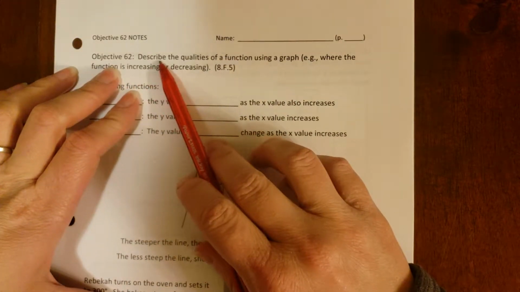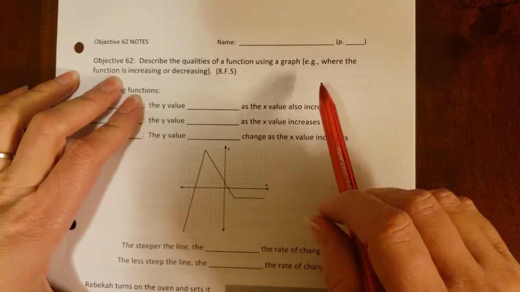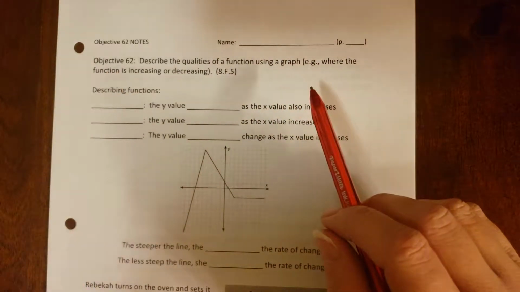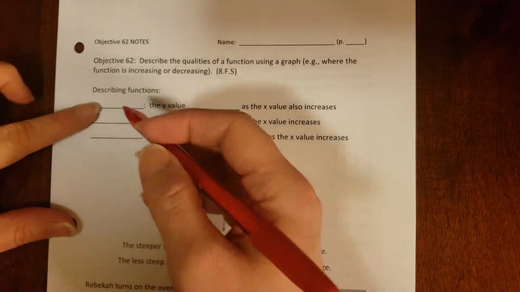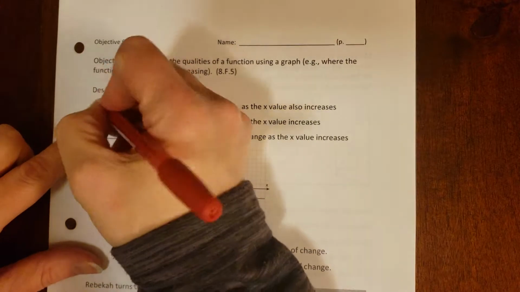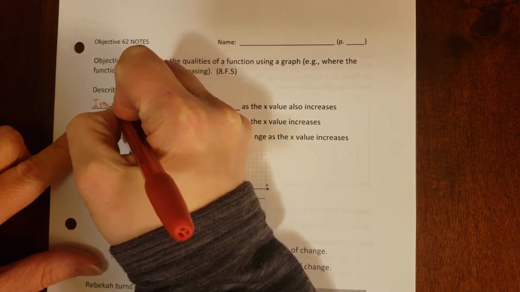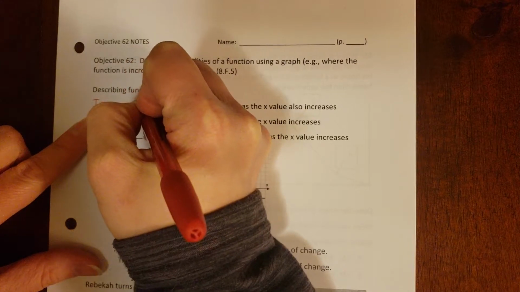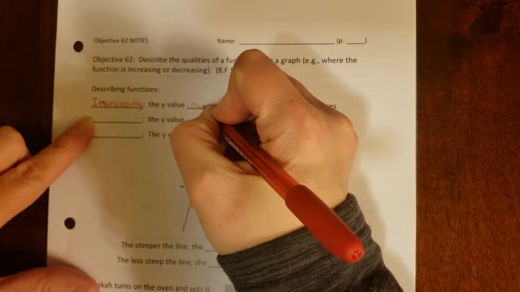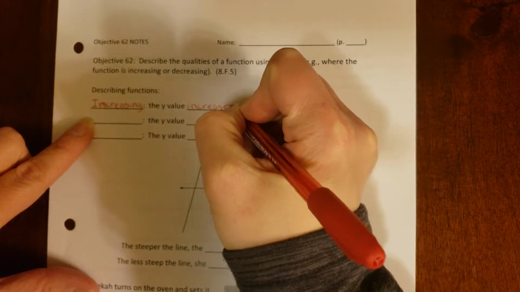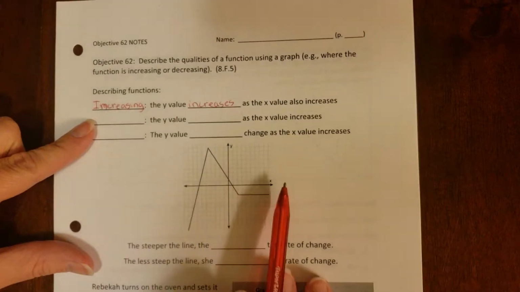We're going to describe qualities of a function using a graph, or we could call these qualitative graphs. And we're going to talk about increasing and decreasing and constant functions. Now, to describe functions, we can call them either increasing, and in this, the y value then increases. When you're looking at these graphs, just read them from left to right, just like you're reading a book.